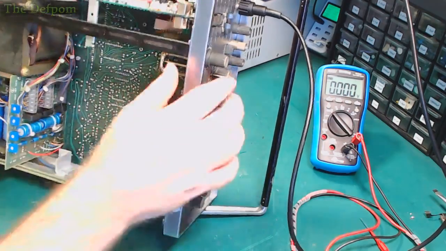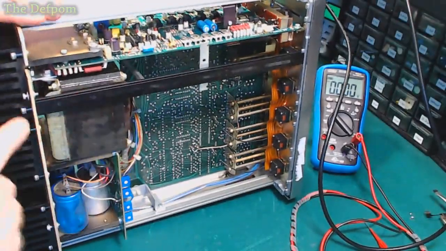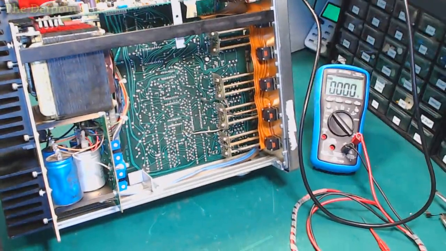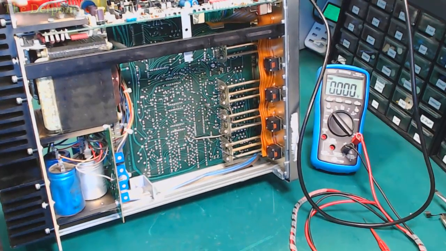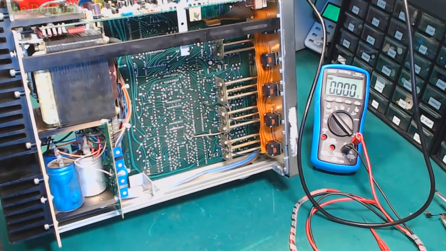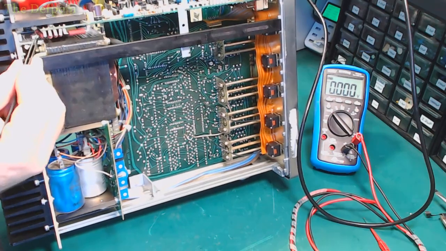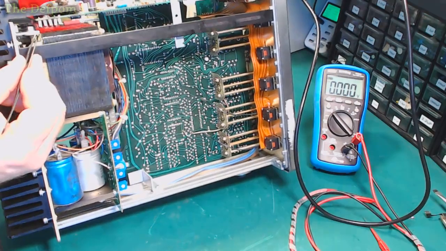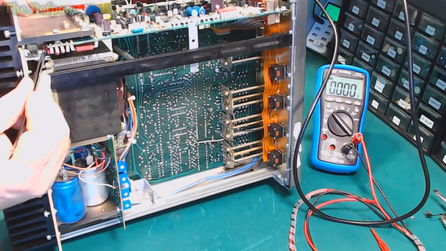But that's interesting. If you look just in here, there's a resistor right there, right up against that bolt. Could it be that it's potentially broken through the insulation and shorting it out?